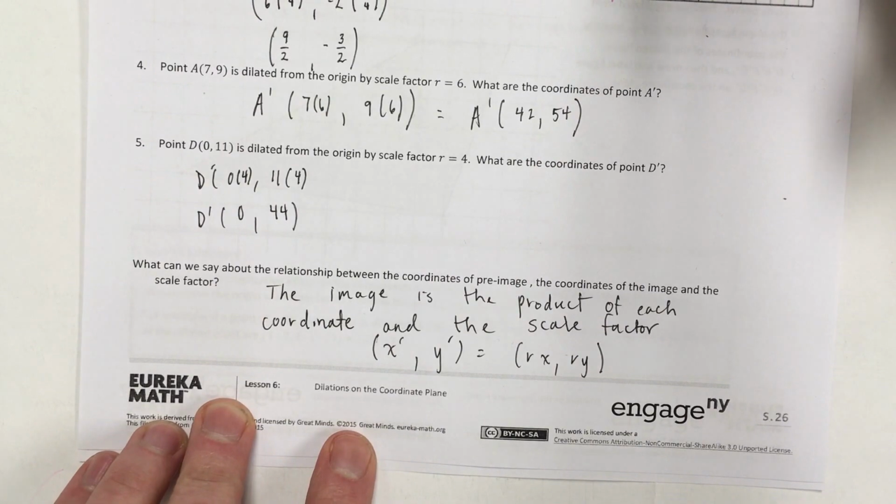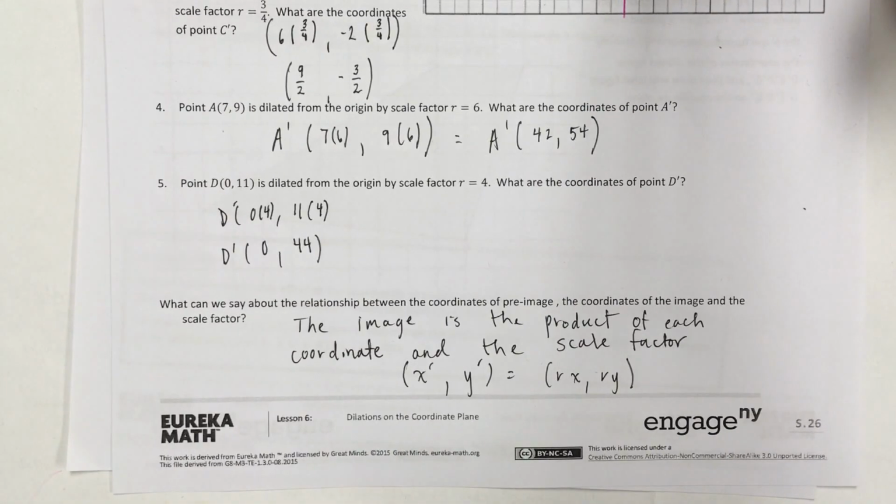Okay, you might want to pause this at the moment and get ready to summarize.